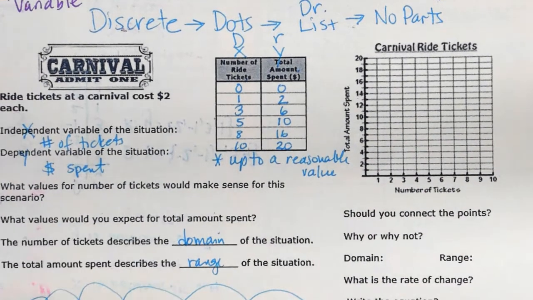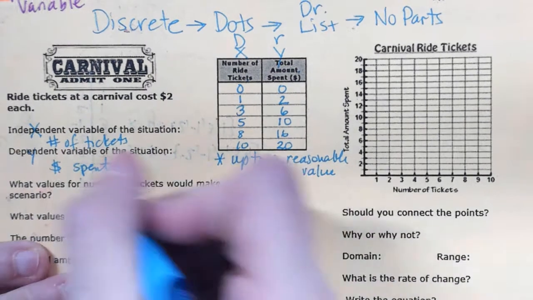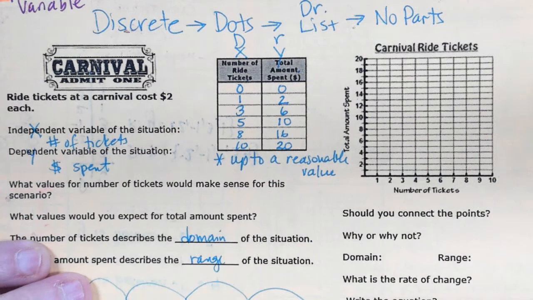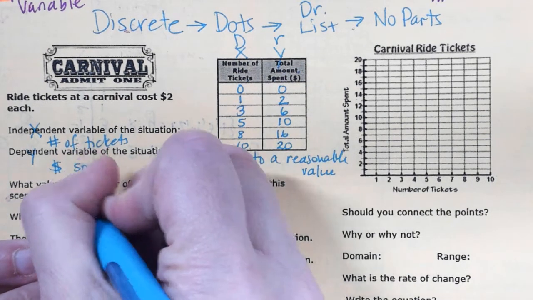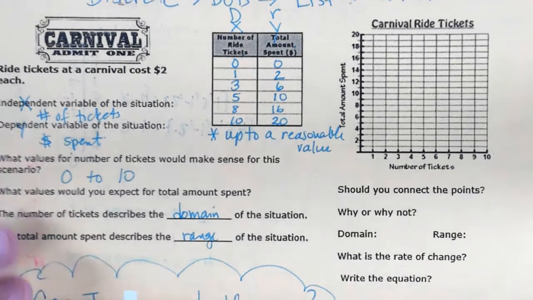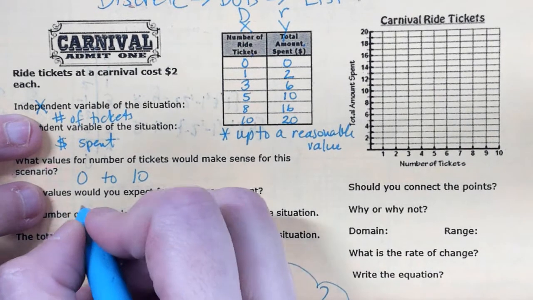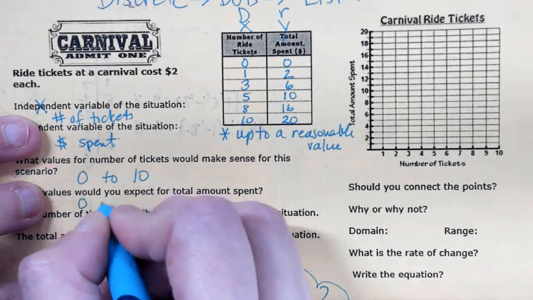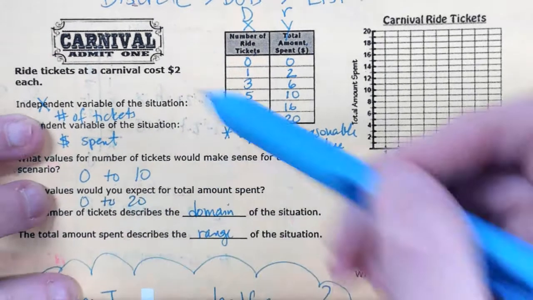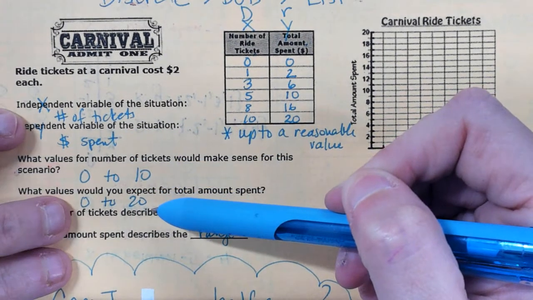So how many tickets could I buy? Somewhere between what and what? Between what? I think we already decided that I could walk around eating fried stuff, so I'm going to say 0 to 10. Thank you. What about total amount spent? If I buy 0 to 10 tickets, then I have to spend $0 to $20. You see how what I choose for X decides what I get for Y?